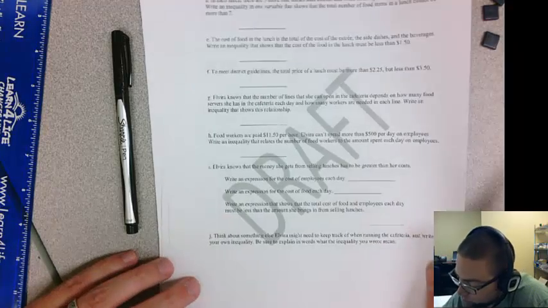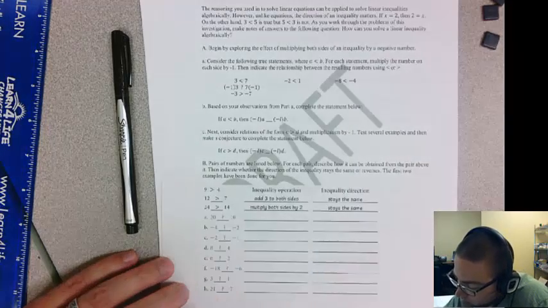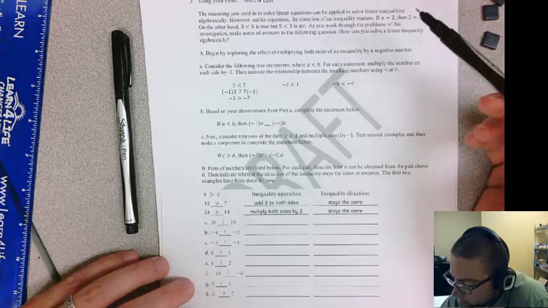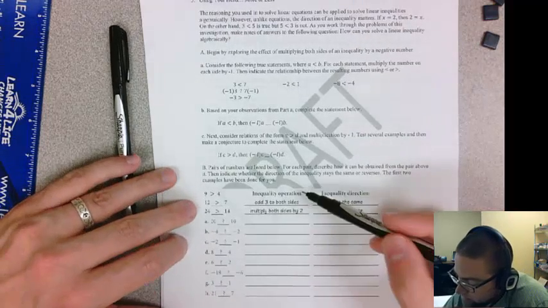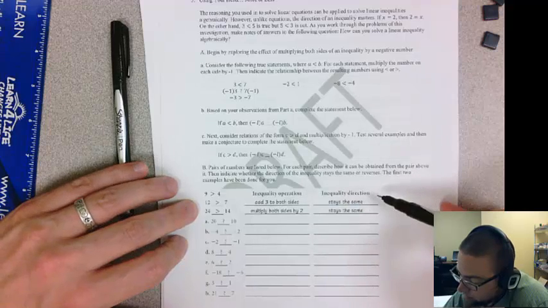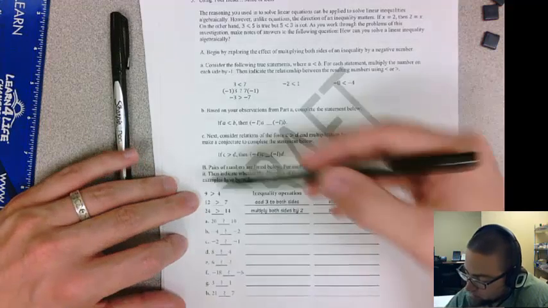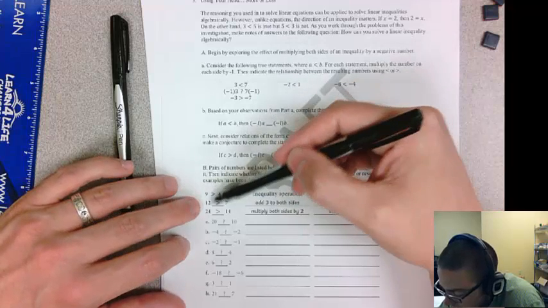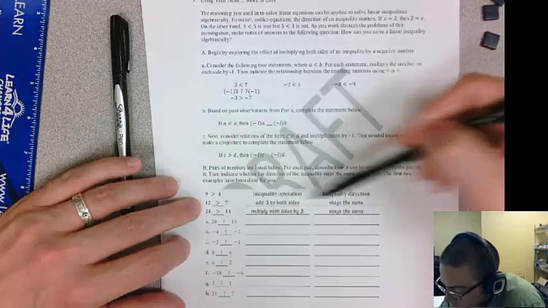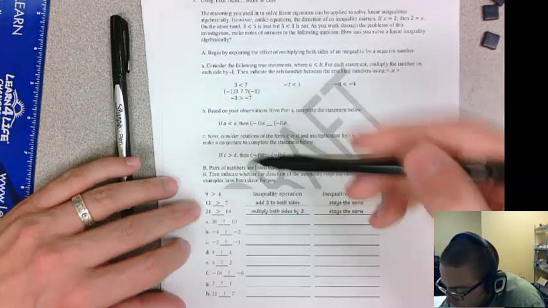Okay, and we're going to do some more of that. Okay, so we get down to this. So we have inequality operations and inequality direction. So in this case, let's see. So we took 9 is greater than 4, and it looks like we add 3 to both sides, and it's still a true statement, so the inequality direction would stay the same.